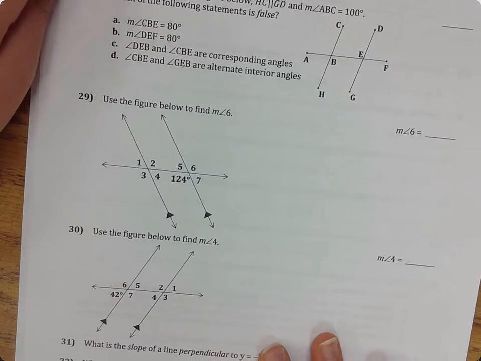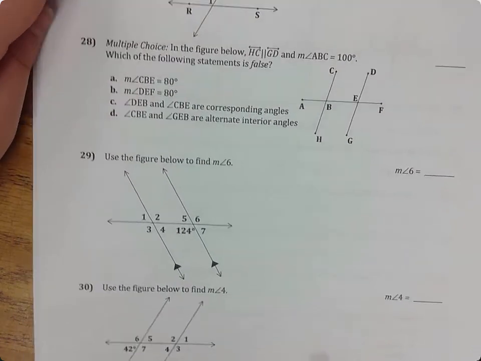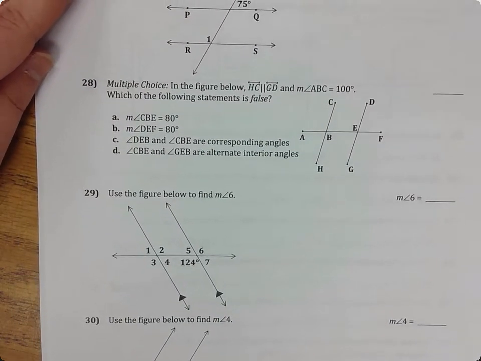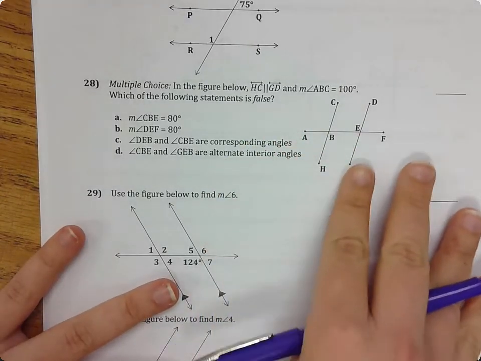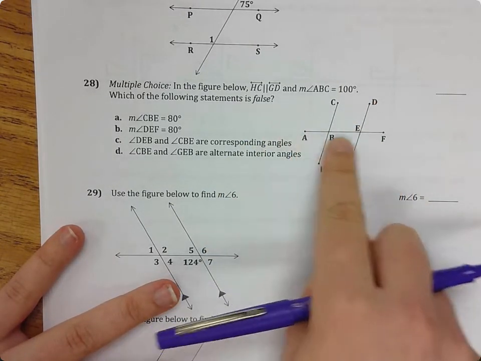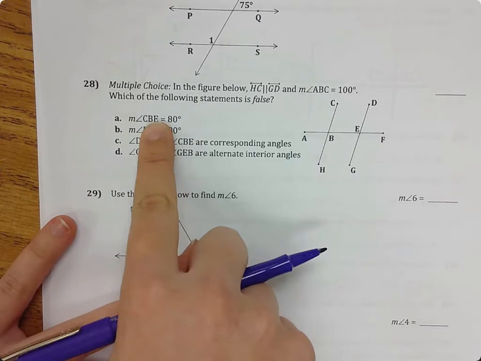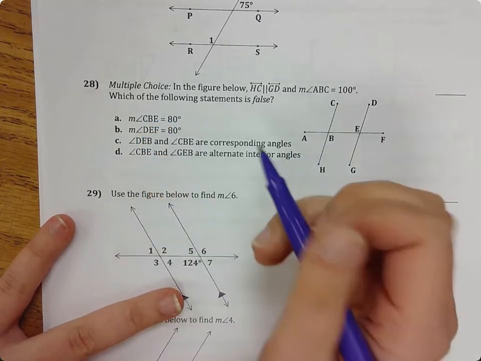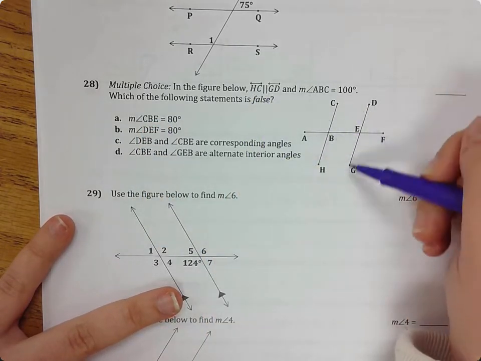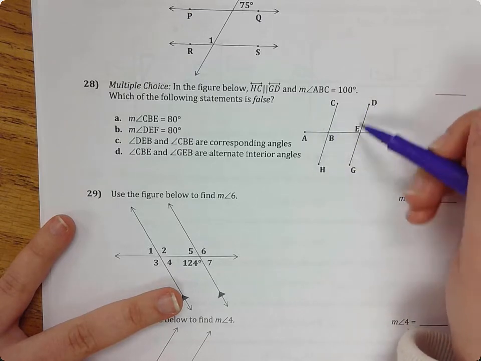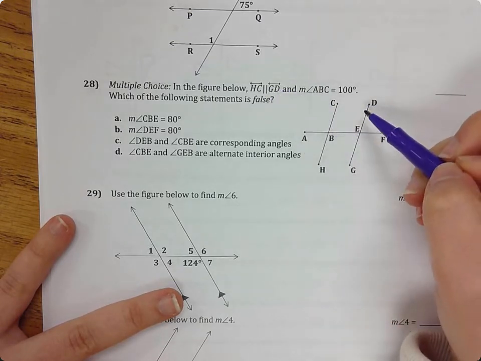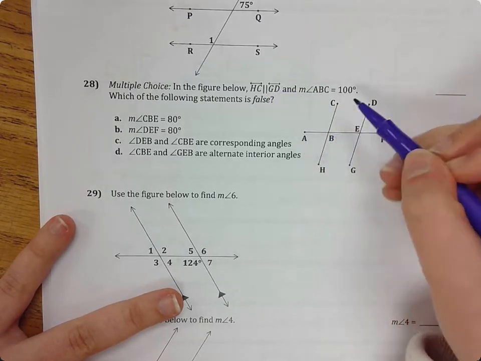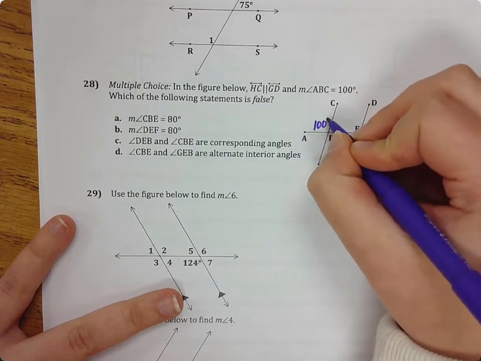Now if we flip over, we've kind of got a multiple choice question. Same idea going on in our picture. We've got parallel lines cut by a transversal, but now we want to select which statement is false. So we're told that these two lines going vertically are parallel to each other, and the measure of ABC is 100 degrees.